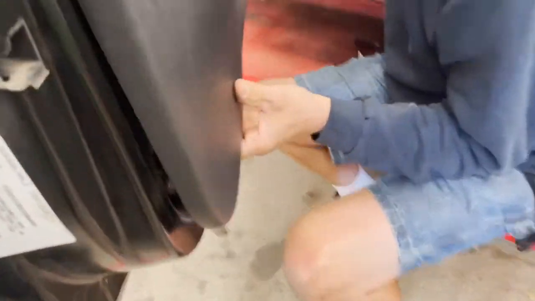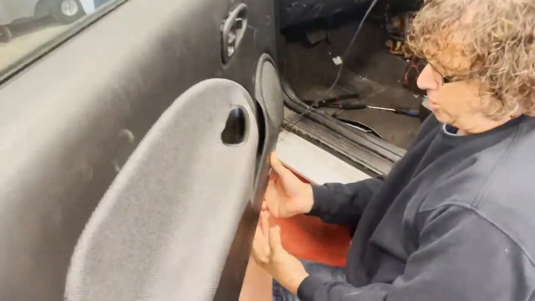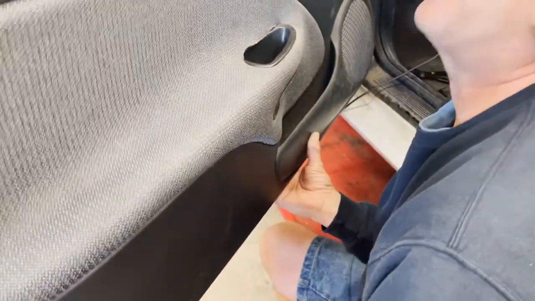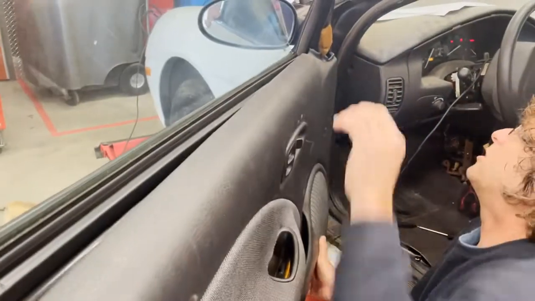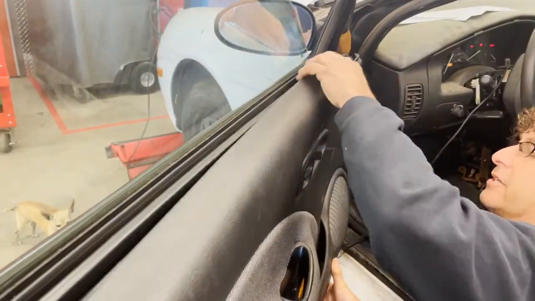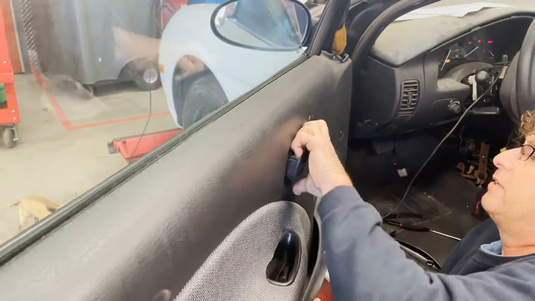Probably another one. There we go. Maybe I didn't have to pull it as hard. I just have to wiggle it around a little. So this panel, there's a little hook on the bottom here, and I actually had to lift the panel up to unhook that. And probably on this side, you've got to wiggle it up a little bit too. And there it goes. Now we almost got it off.